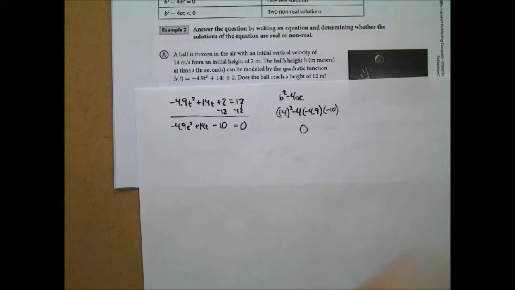So we were able to skip actually solving it. We were just trying to see yes or no. Does it reach a height of 12 meters? The answer is yes, it does.